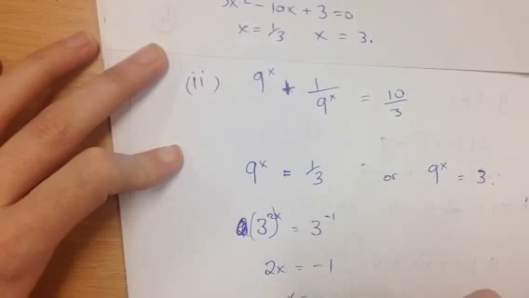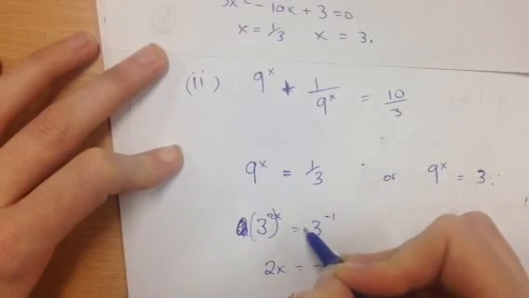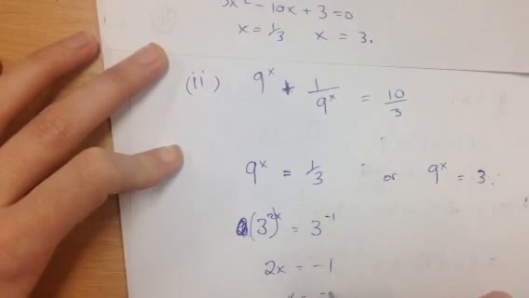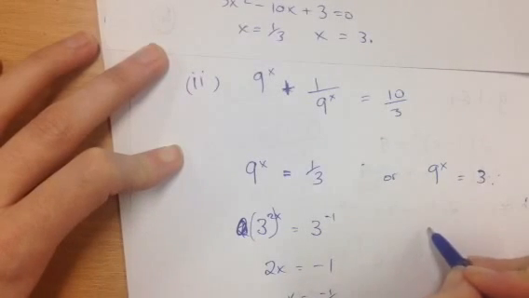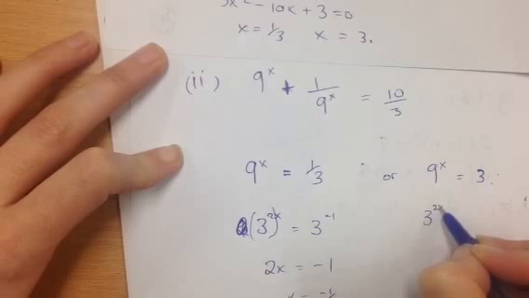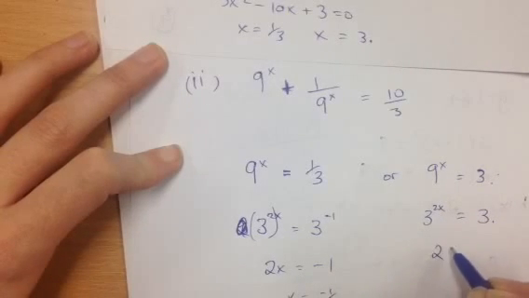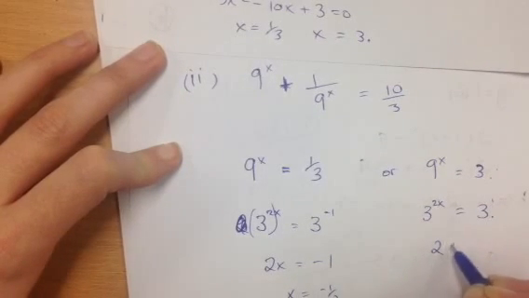X is equal to minus a half. And here, again, that's 3 to the power 2x is equal to 3. 2x therefore is equal to 1. X is equal to a half.